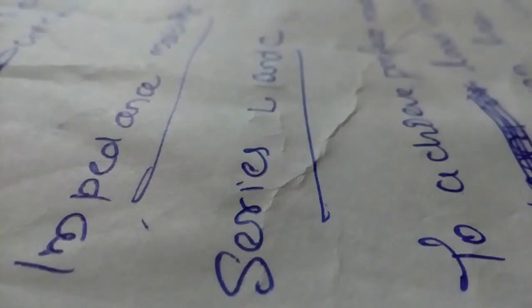Okay, now we can move into impedance matching: how impedance matching is done with the help of the Smith chart. Before that, I need to say one thing: to achieve perfect matching, we want the load impedance to match the transmission line impedance. That is, ZL equals Z0.